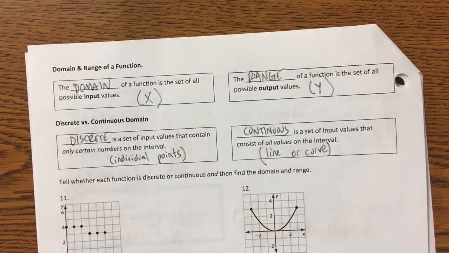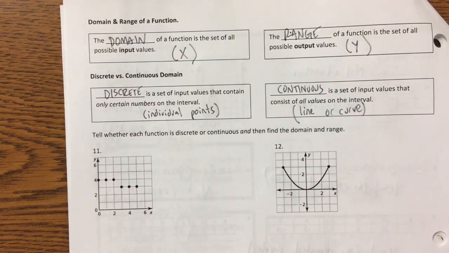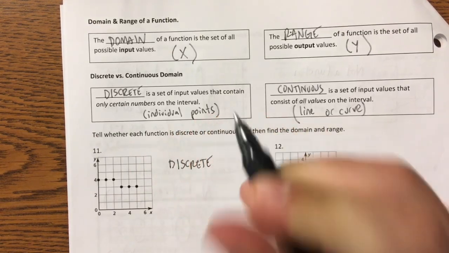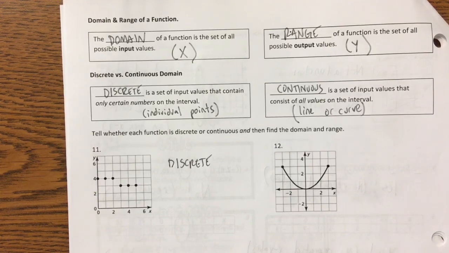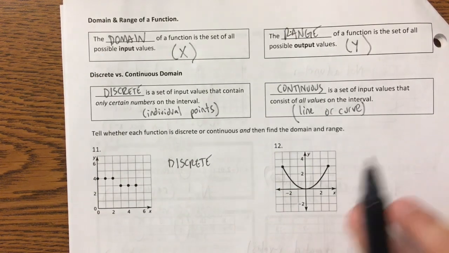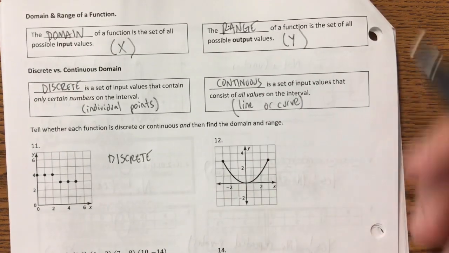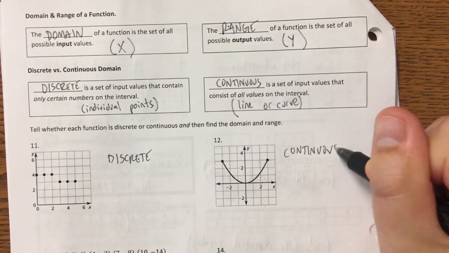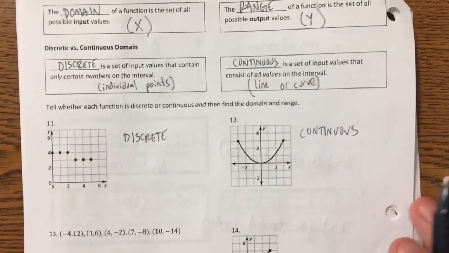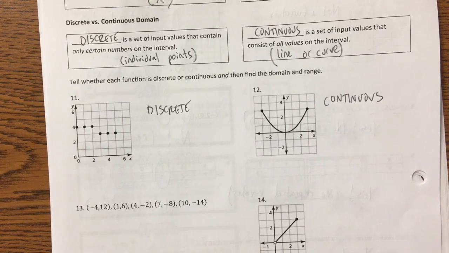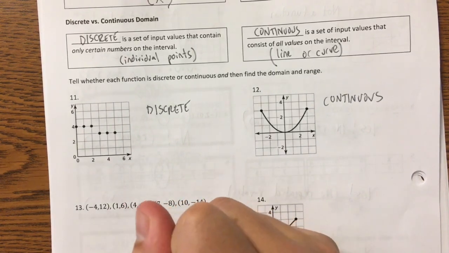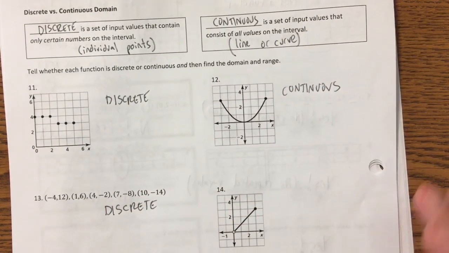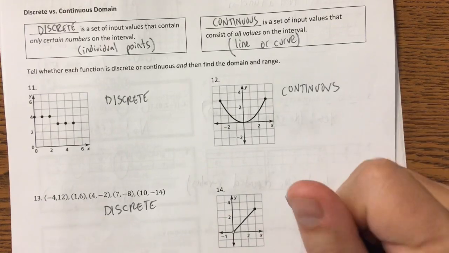Number 11, discrete or continuous? Discrete. It's just a list of points, disconnected points, basically. Number 12, that's continuous. That's a line or a curve, and therefore it's continuous. Number 13, discrete, just a list of individual points. Number 14, continuous. It's a line or a curve. It's just everything in between.